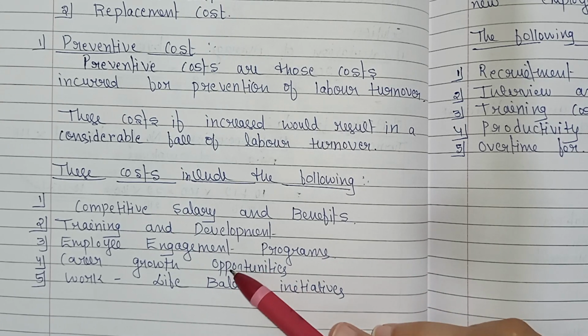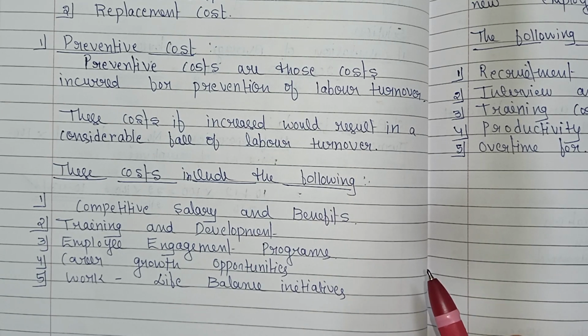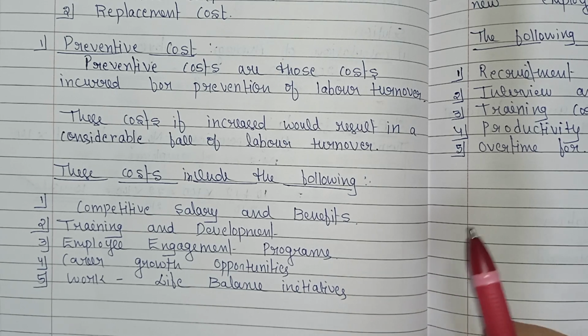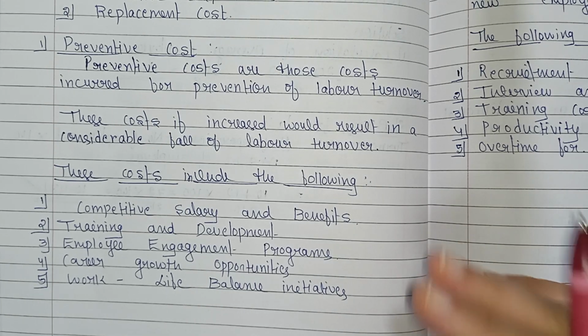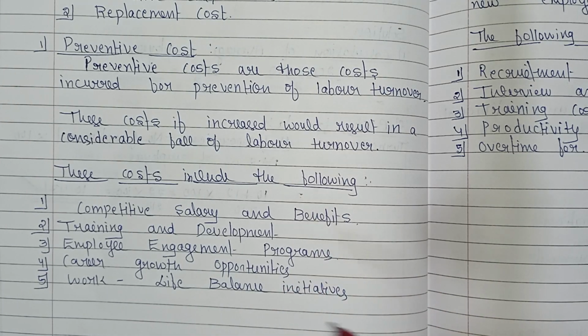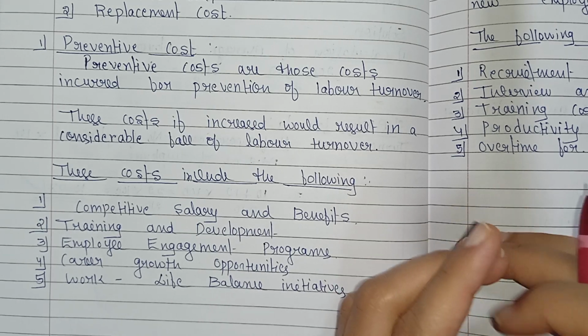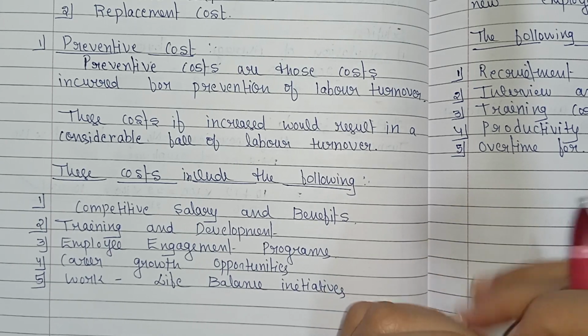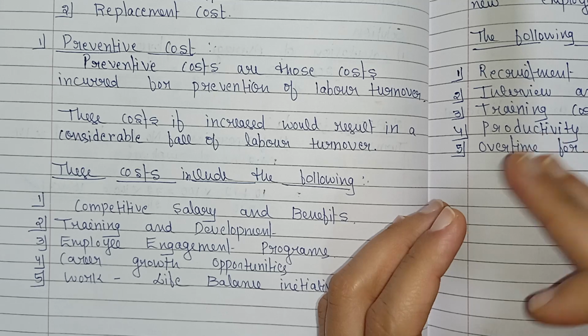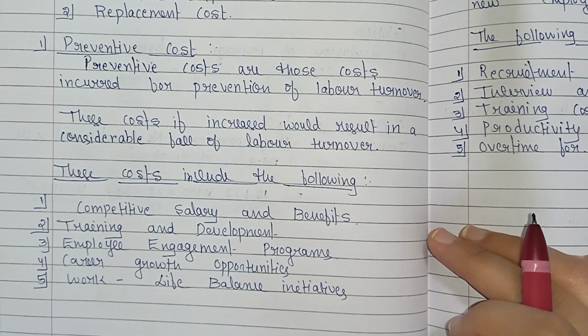And the third one is employee engagement programs. Employee engagement programs means activities like team outings, recognition events or feedback sessions that make employees feel connected to the organization. And the fourth one is career growth opportunities. It means when employees see a clear path for promotion or learning, they are more likely to stay and grow within the company.